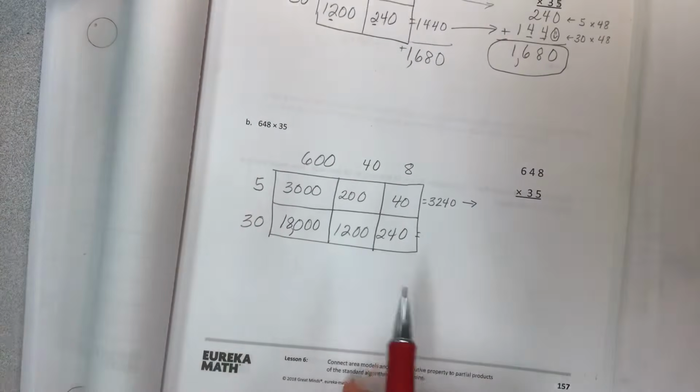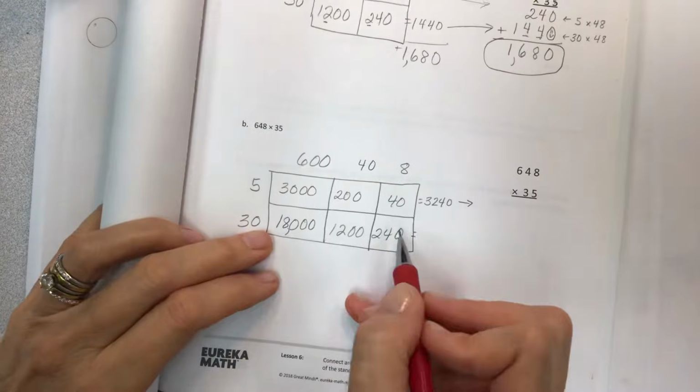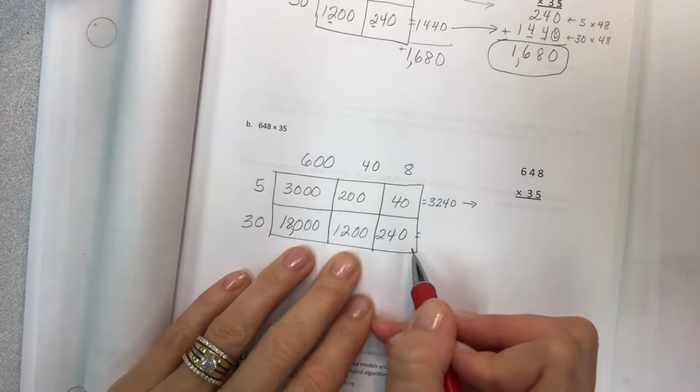I know everybody's doing it. They're like, oh, first partial product. Okay, yeah, I can't even say it one time slow.